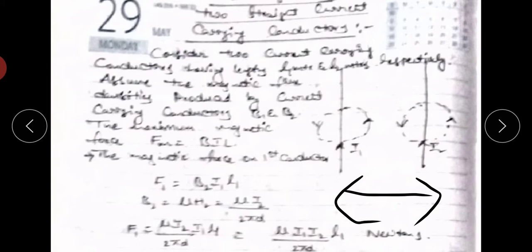Now, by using this formula, we can find the force on each conductor. First, the magnetic force on the first conductor, Fm equals BIL. So here F1 equals B2, because the first conductor is present in the second conductor's magnetic field, so it has some magnetic force. That force equation is F1 equals second conductor flux density, first conductor current, into first conductor length.